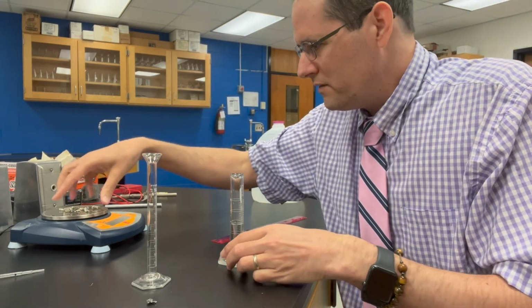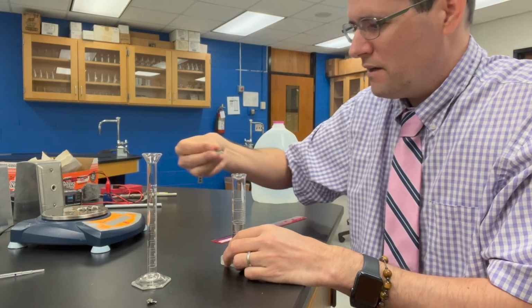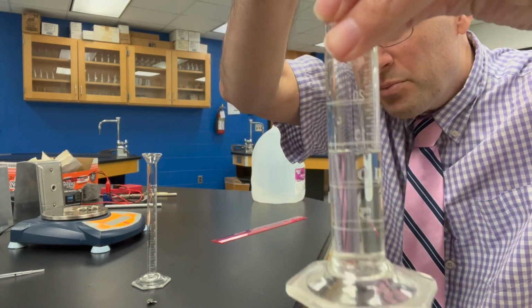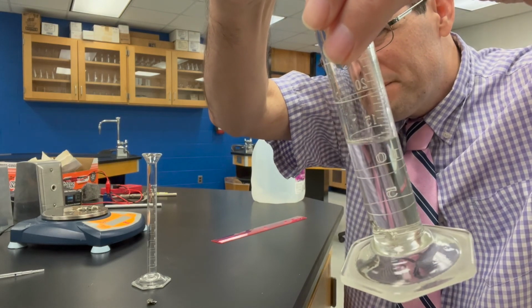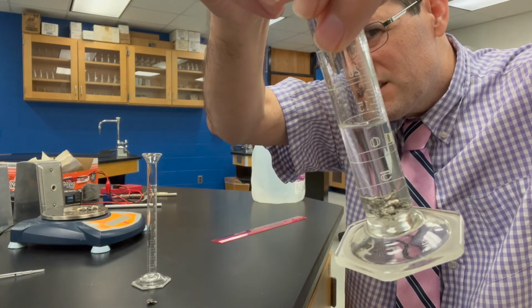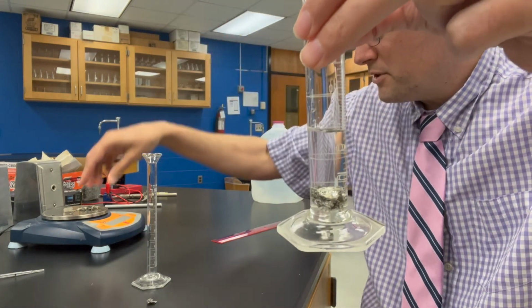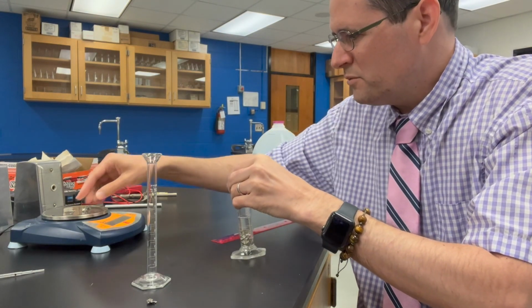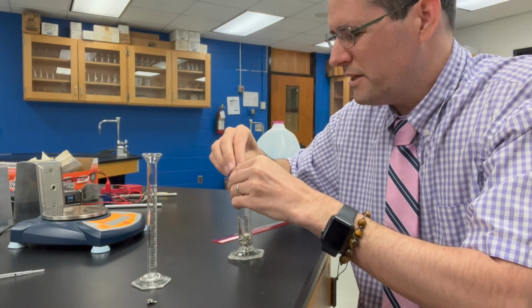Now I'm going to take all these bits of metal that I've weighed on the balance and place them in this graduated cylinder. When they're placed in this graduated cylinder, we should see the volume of this liquid rise up a little bit, okay? The difference in the two volumes is going to be the volume of the metal, okay?